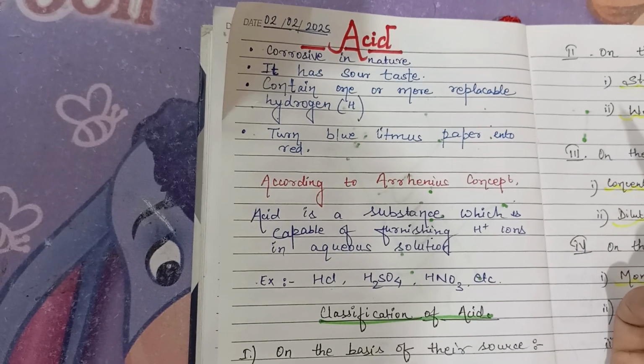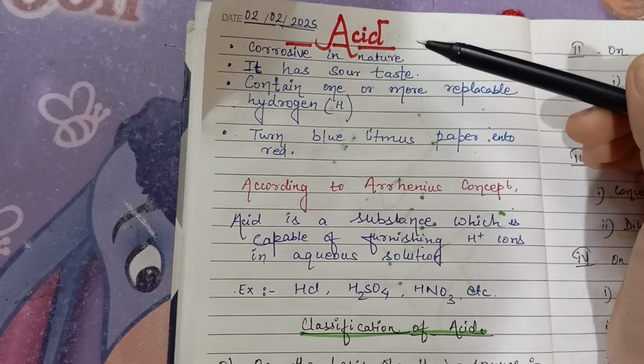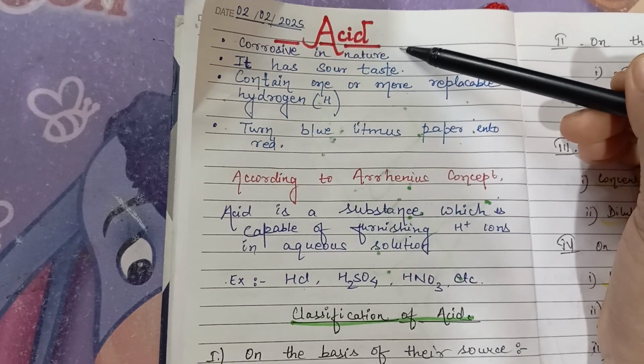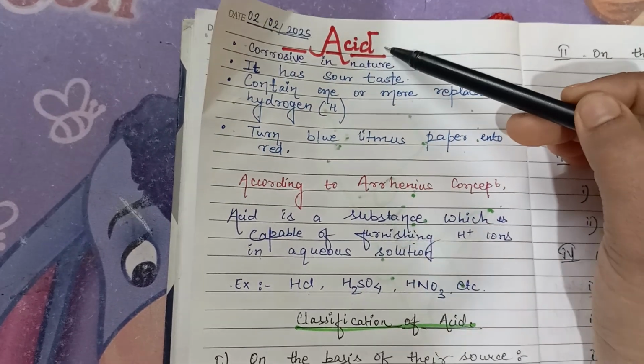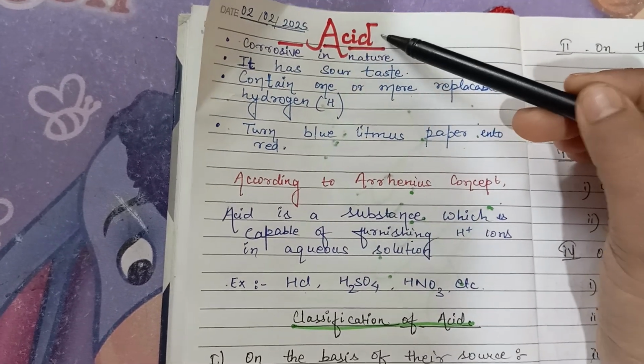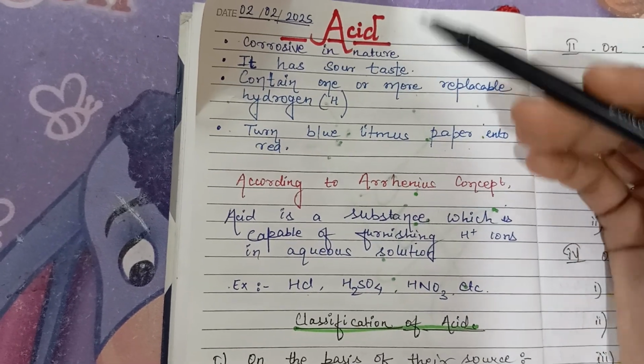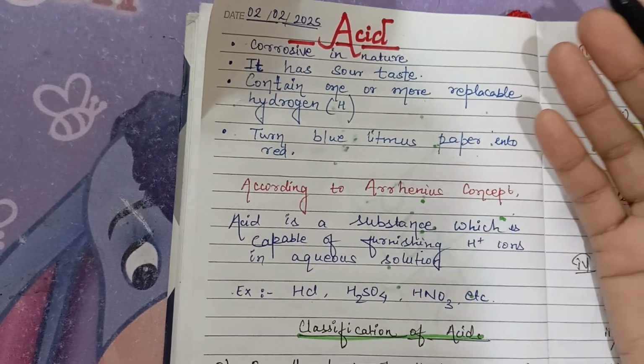Hello everyone. Today we are going to discuss one topic related to general science, that is acid. So first we will try to understand what is acid. Acids are those substances which are corrosive in nature. It has sour taste and it can turn the blue litmus into red.